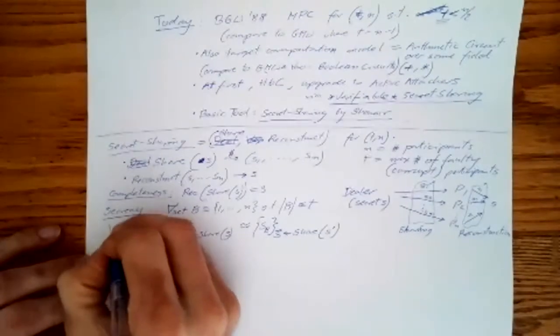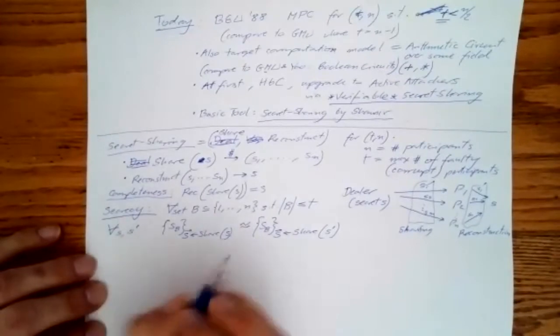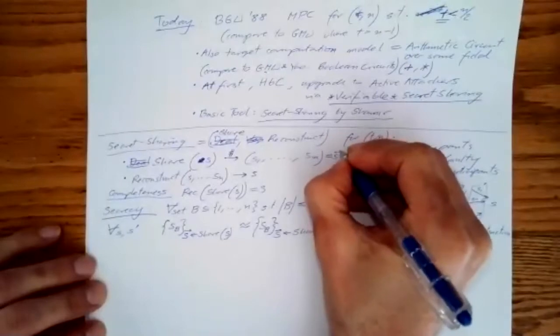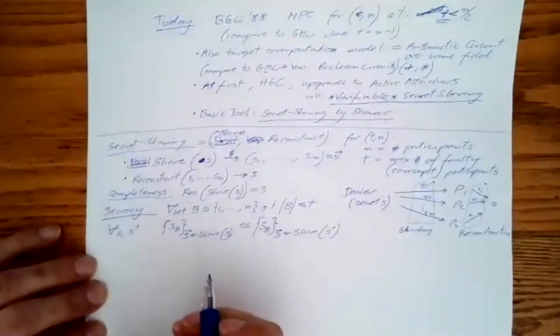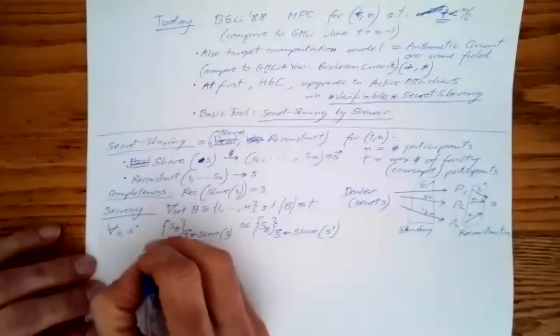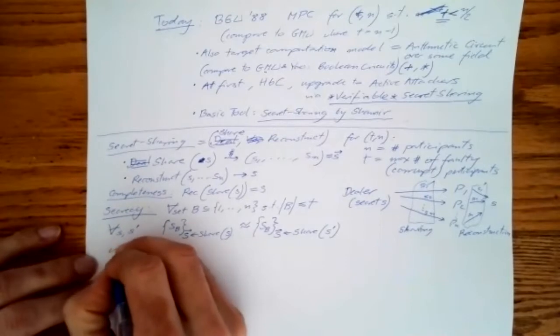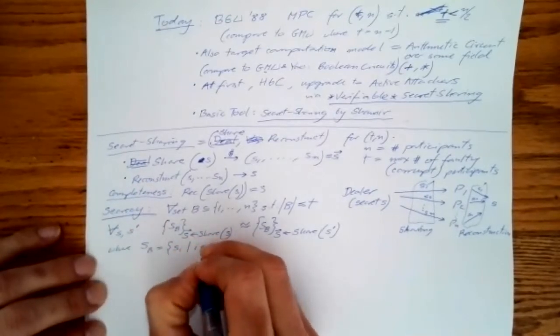And this has to hold for all S and S prime. The notation here is that this is the vector S, the vector of all shares, and S_B stands for the set of shares S_i for i in B.